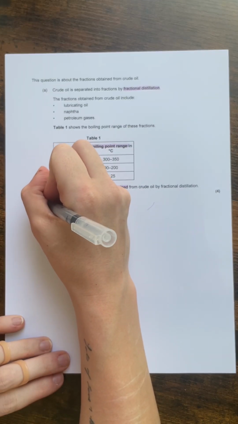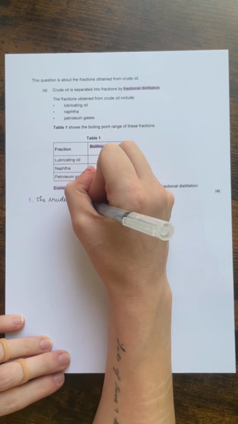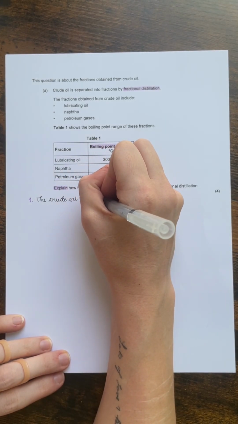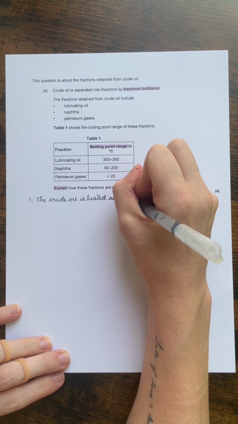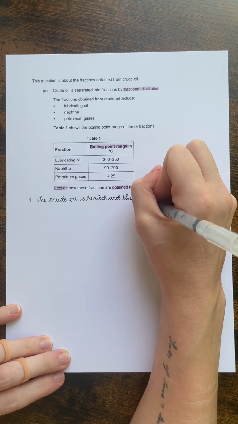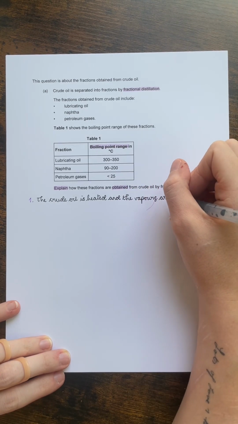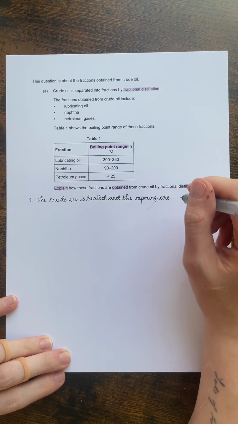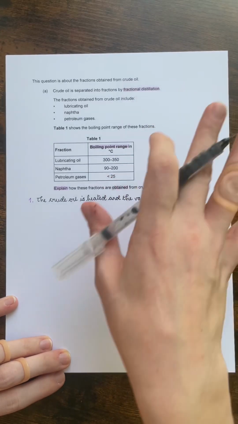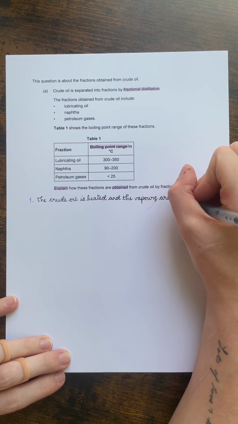So step number 1 will be that the crude oil is heated and the vapours are piped into the fractionating column.